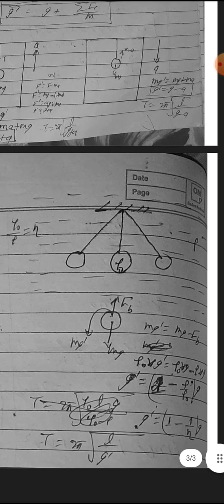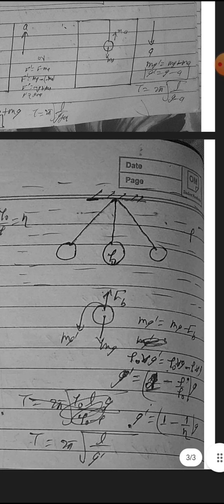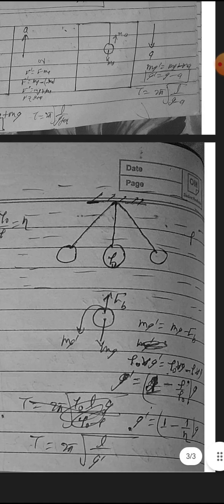Just the difference of the two. So mg minus Fb. Can you write m equal to density into volume? So density is rho naught into V, into g dash, effective gravity, equal to rho naught into V into g minus rho into V into g.